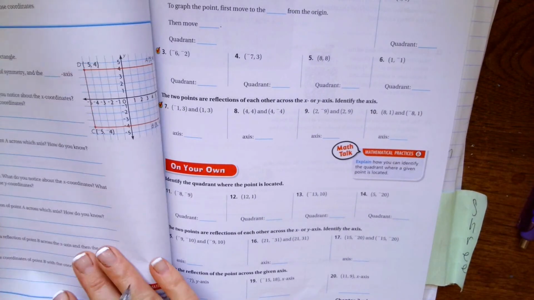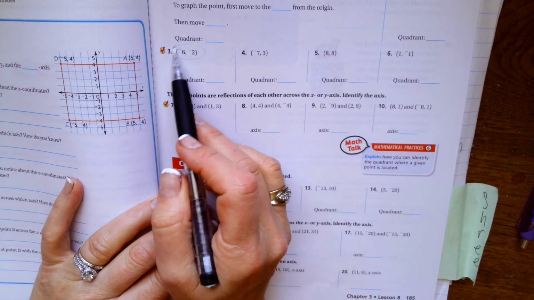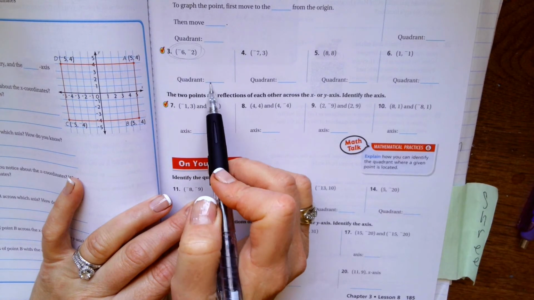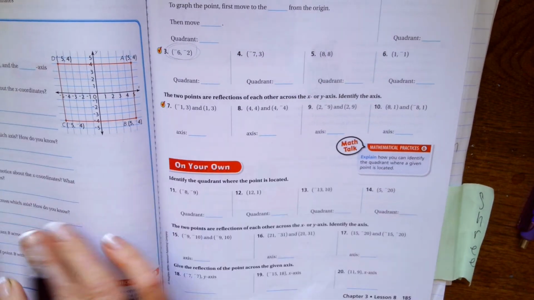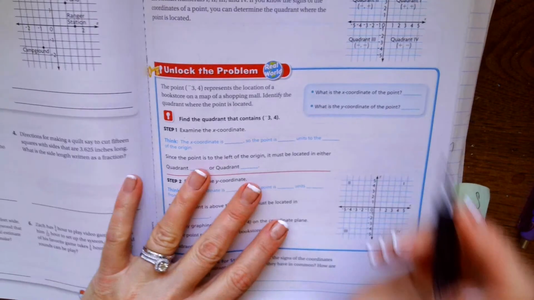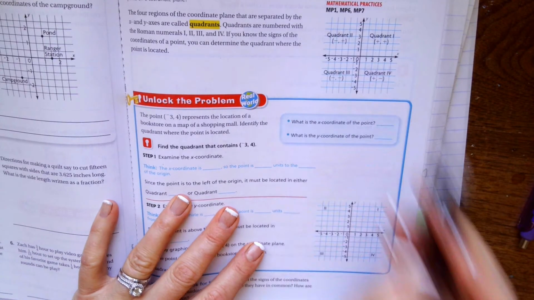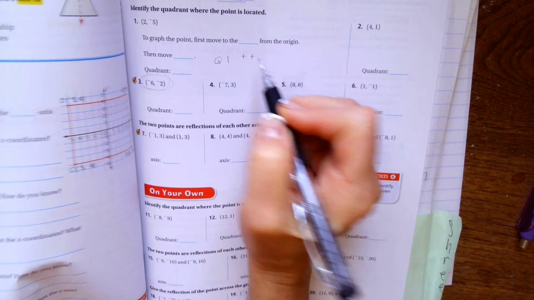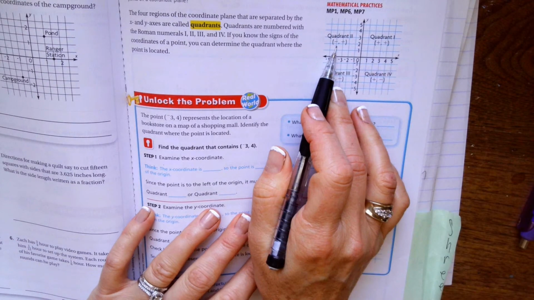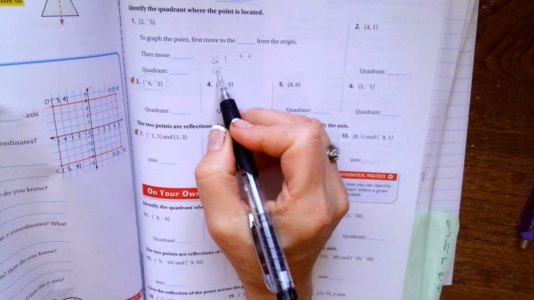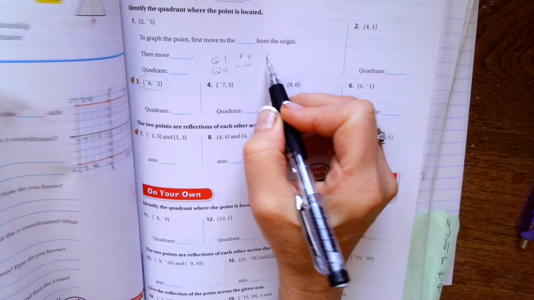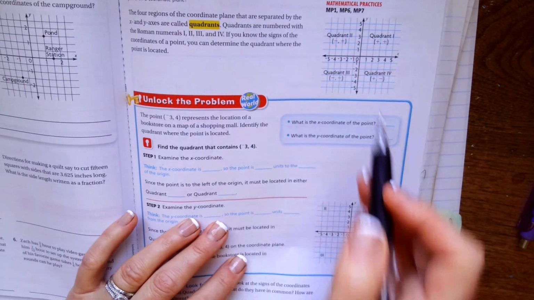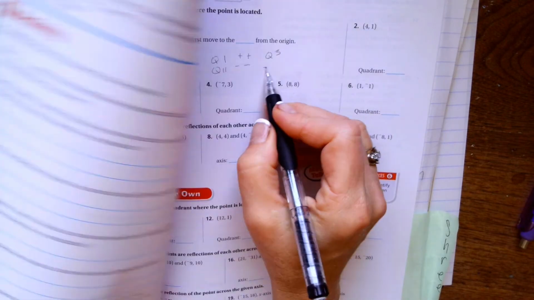Okay, for these ones, I'm going to give you this. What quadrant is it in? So then we remember that quadrant 1 is here. Quadrant 1, and you can write this down on your notes if you want, is a positive and positive. Quadrant 2 is a negative and a positive. Quadrant 3 is a negative and a negative.